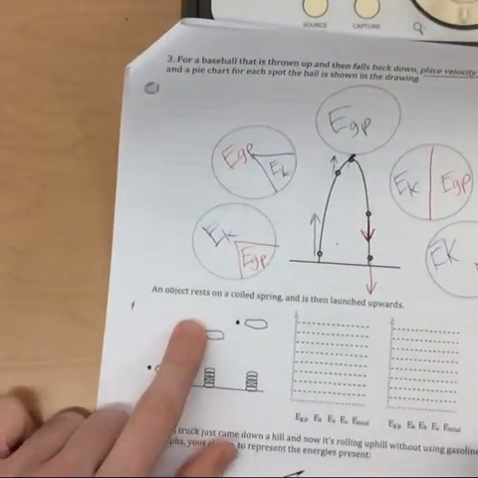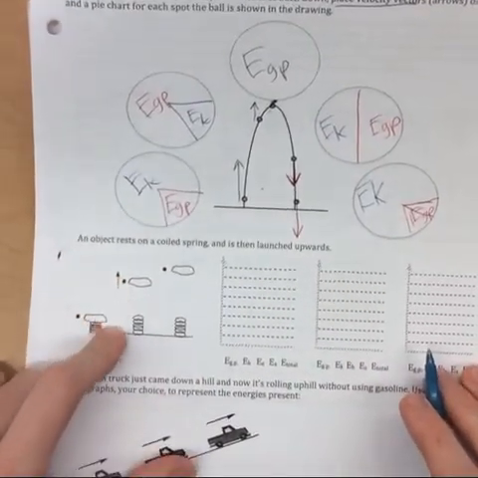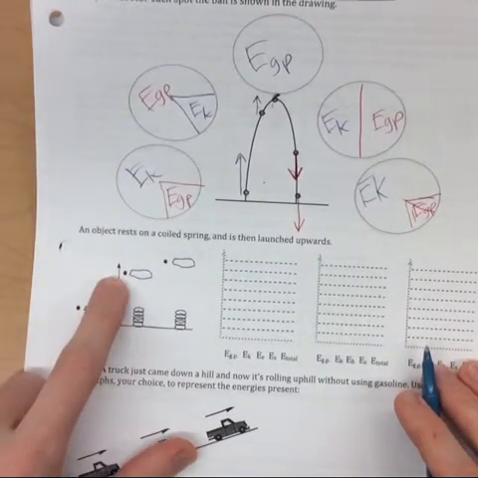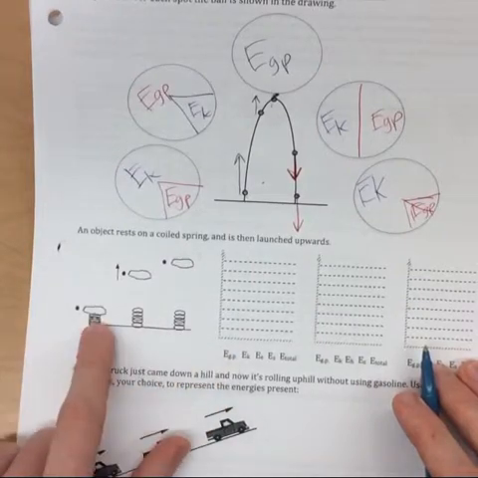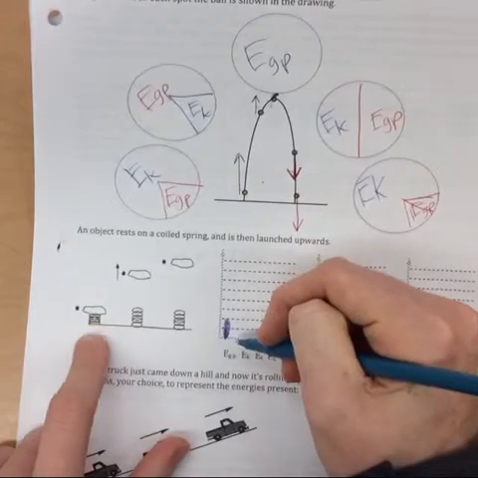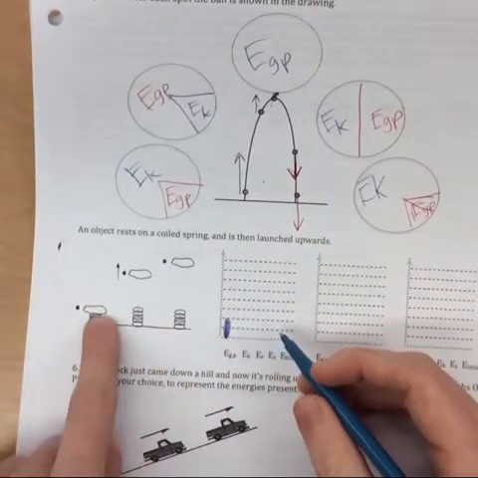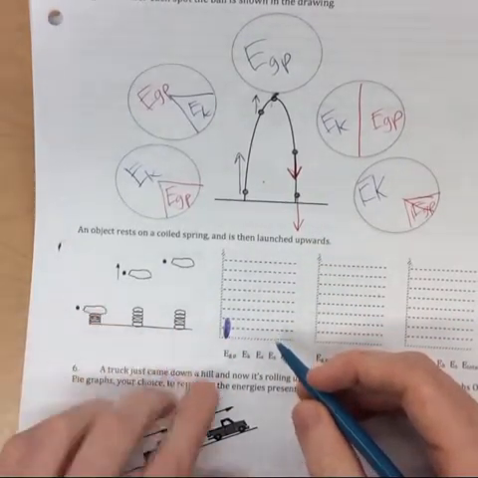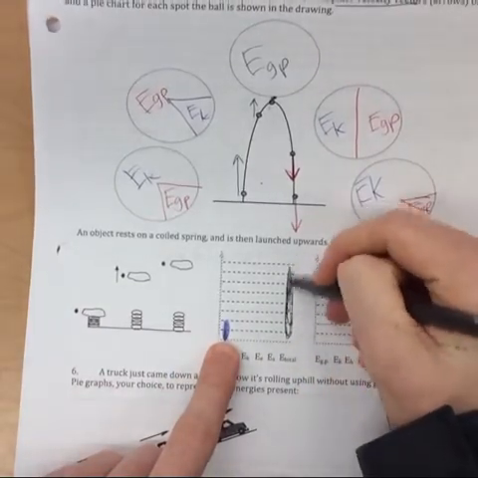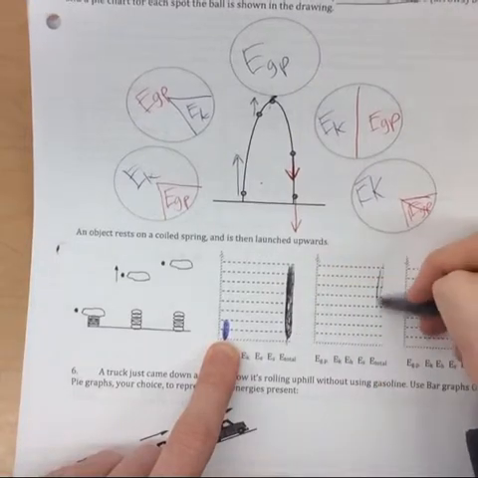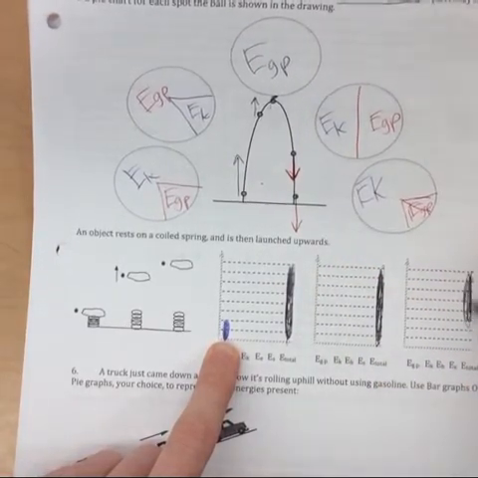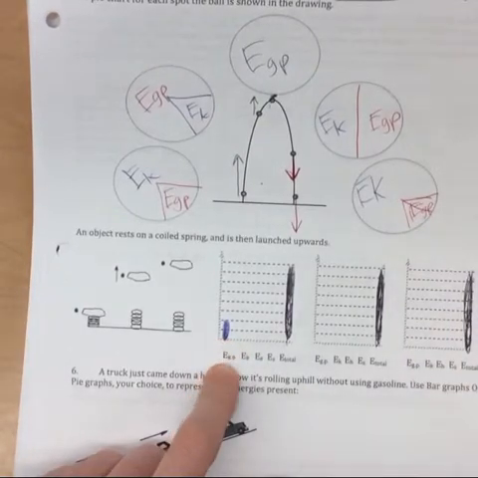So then for the ball on a coiled spring, when it's launched upwards, when it's here, does it have any velocity? No. How do I know? No arrow. So is it off the ground? Yes, I would say a little bit off the ground. I'm going to give it a little bit of EGP, about the equivalent to where it is here, about 2 clicks. I'm going to say that my E total is 8, and I can immediately draw that 8 all the way across, because E total doesn't change.